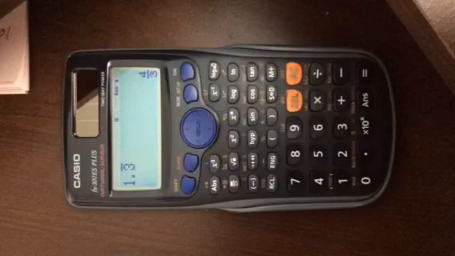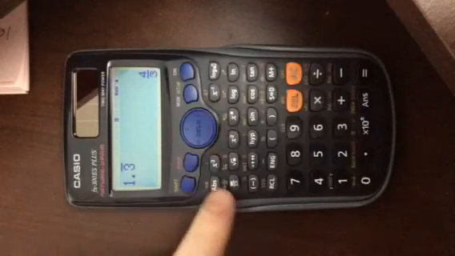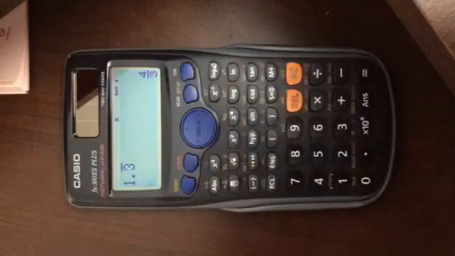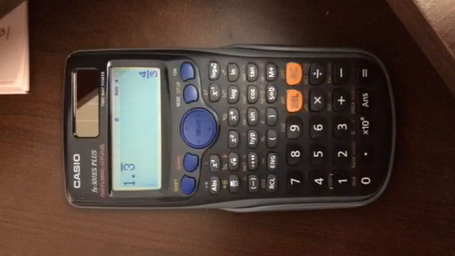So anyway, the shift and the alpha key are what engage all of these things you see here, but a very powerful tool that you can use. So that's our first video, just basics of using fractions.